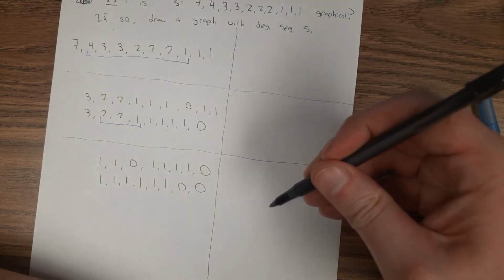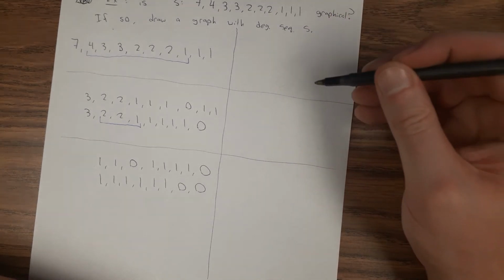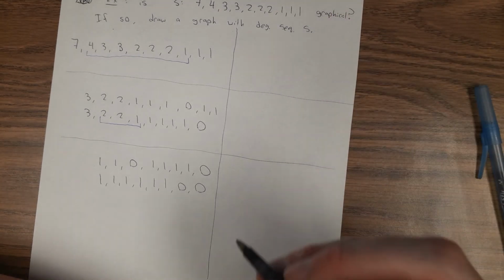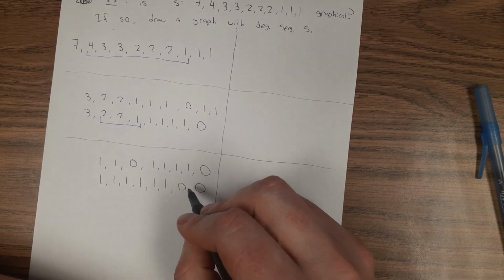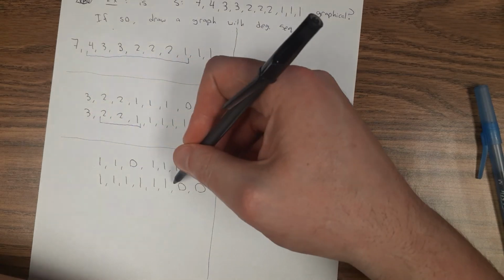And then I'm going to draw a graph with this degree sequence, and then I'm going to work my way backwards as we did last time. So how can I tell that this is graphical? Well, the easy answer is that it's all 1s and 0s, and the number of 1s is even. That's all it takes. So how can I draw this?